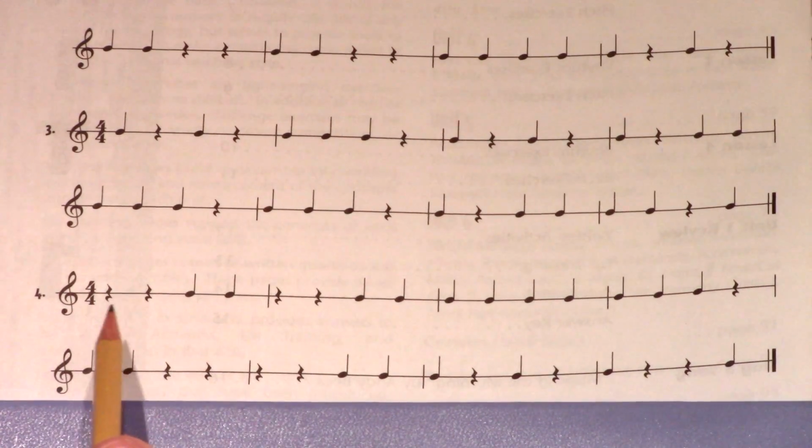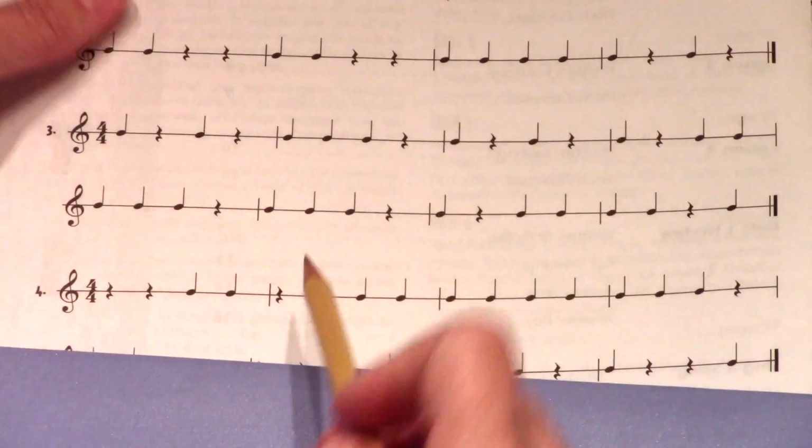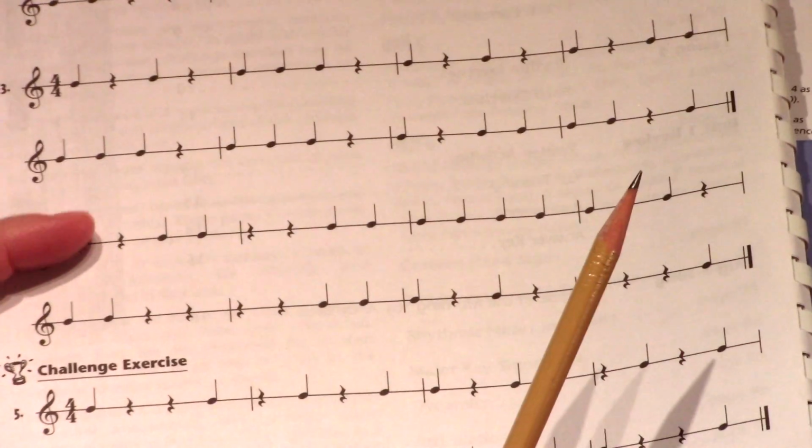So we just have to keep counting 1, 2, 3, 4 over and over again. You guys getting that pattern? And then these sneaky rests, you got to figure out how to say them. Okay, let's look at the challenge exercise. That's a lot of stuff in there.